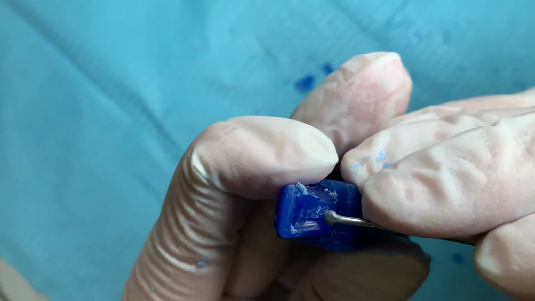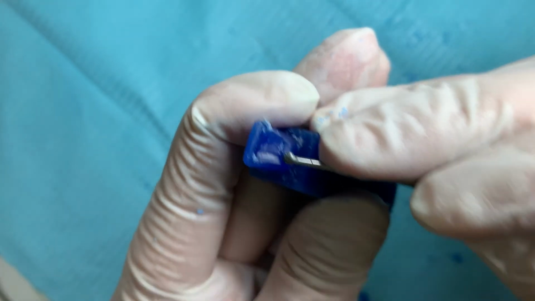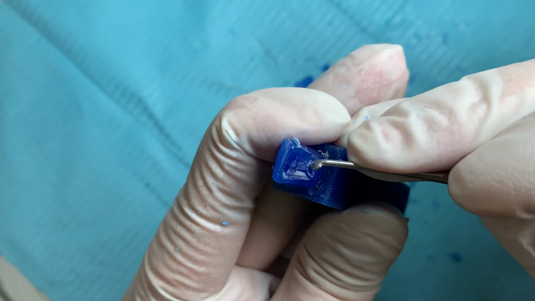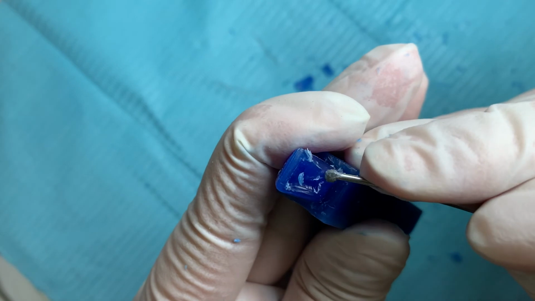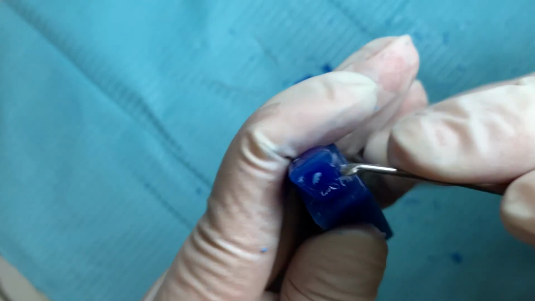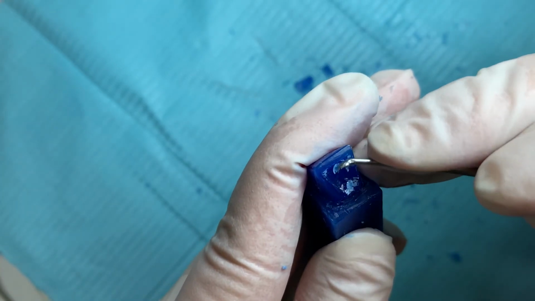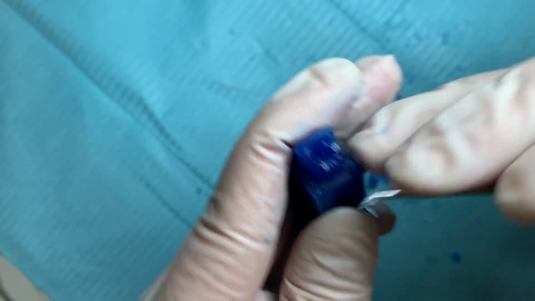And here just accentuate this cingulum again to appear bulgier than the adjacent surface.